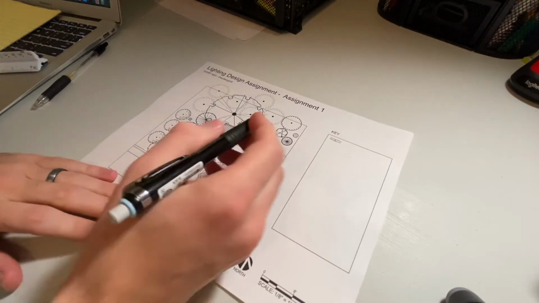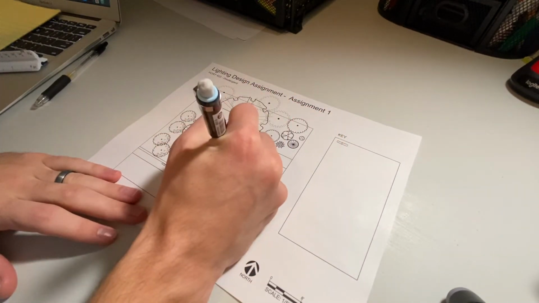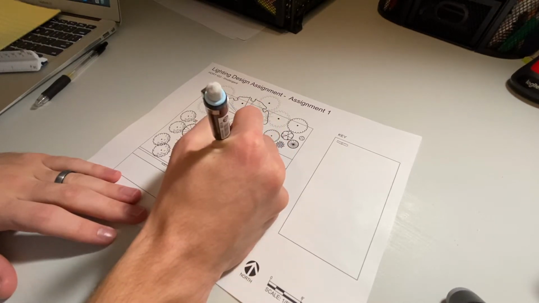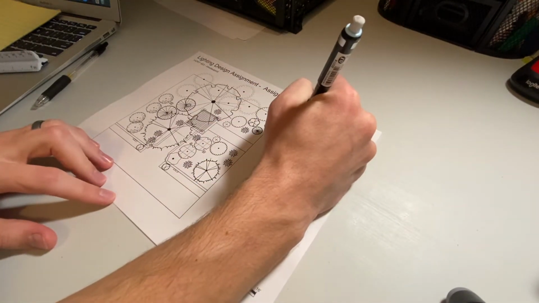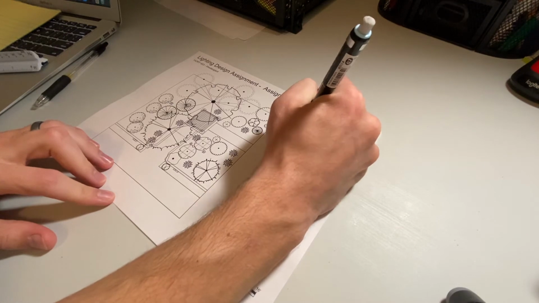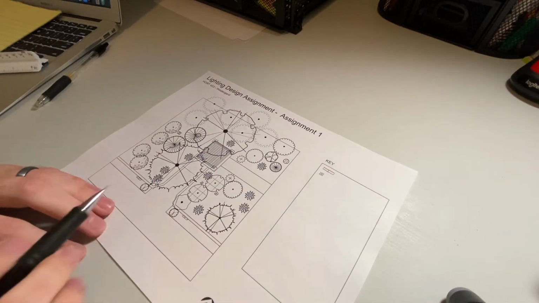And so here I'm going to do some uplights. And I'm just going to give them a square with a cross in the middle of them to show the symbol for that.